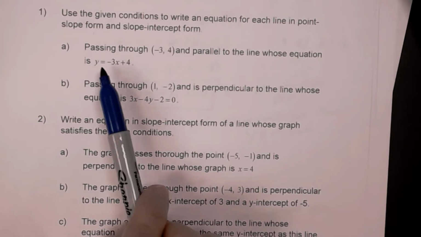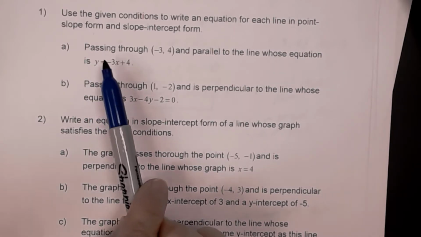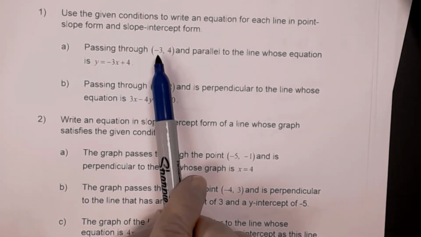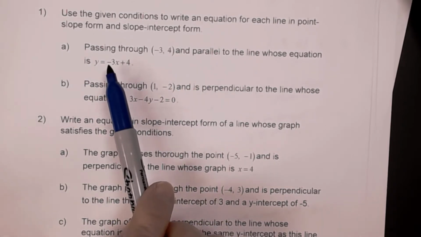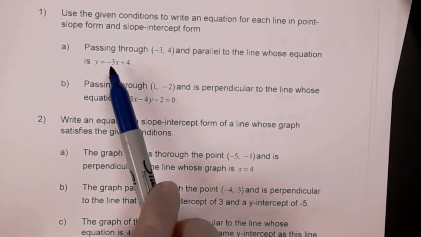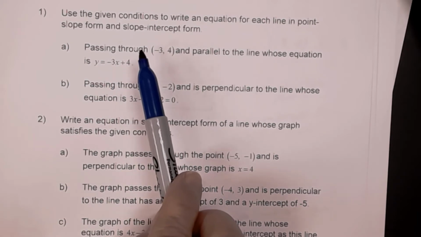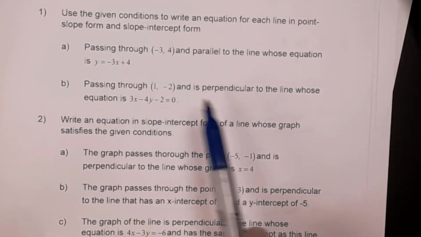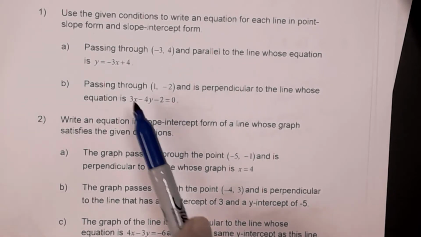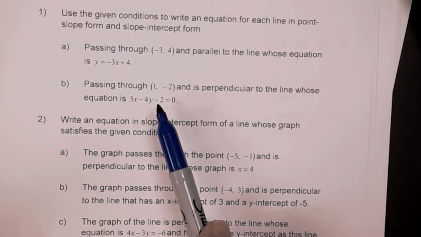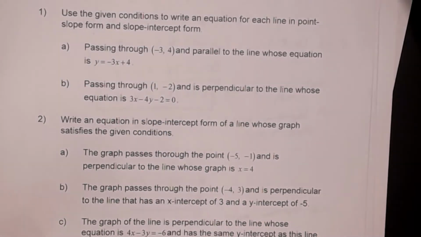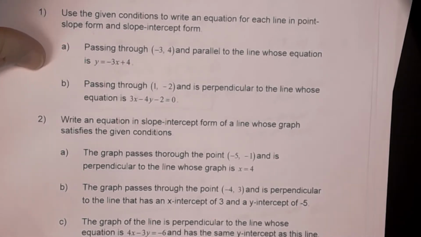Now, in part A, to find the equation of the line that goes to this point, you had to first determine the slope of this line, which was easy to do because it was already in slope-intercept form. And then since they were parallel, the slope of that line is going to be the same as the slope of this line. Here, though, they're perpendicular, but the problem is that this is not in slope-intercept form, right? So what we have to do first is get this in slope-intercept form. So this is going to be part B, where we first write that equation in slope-intercept form.